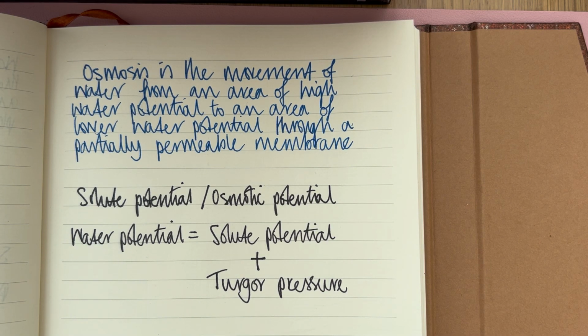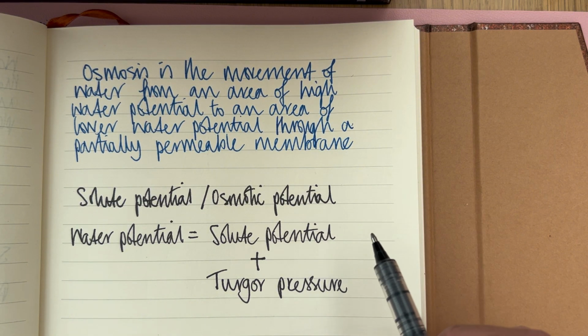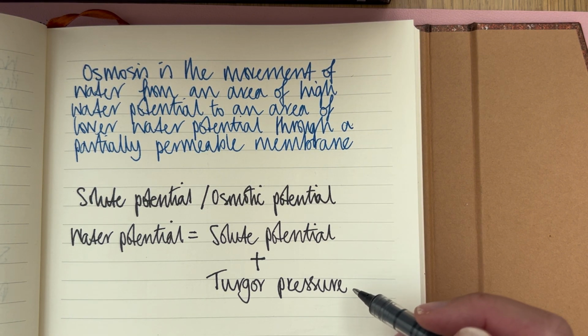If you put an animal cell into a very dilute solution or pure distilled water, so much water will move into the animal cell that it will burst. If you put a plant cell into that, water will move in until the turgor pressure builds up and the cell wall is pressing on it and no more water can move in. So plant cells don't tend to burst.